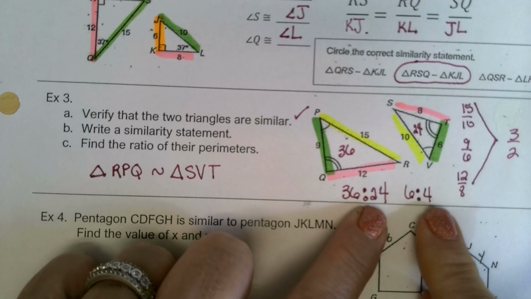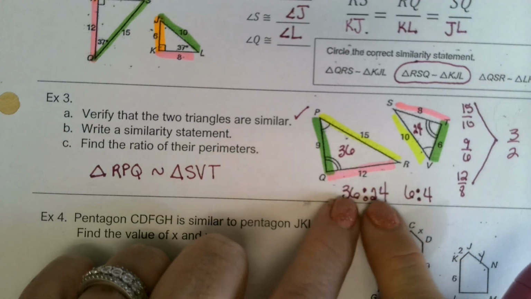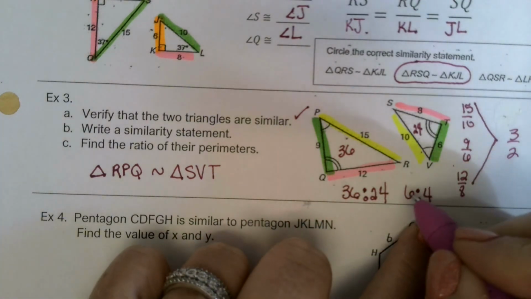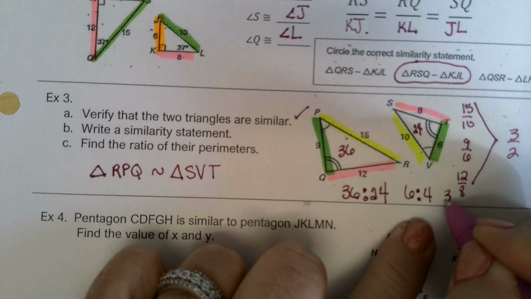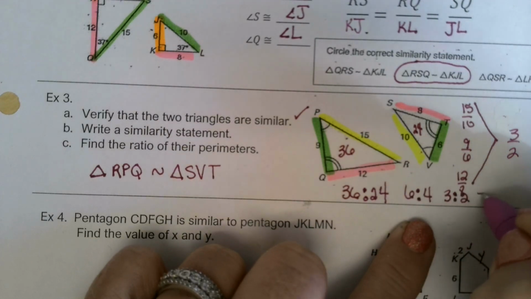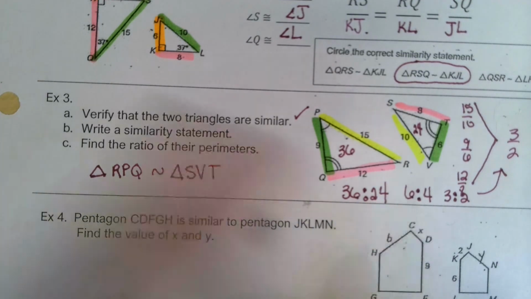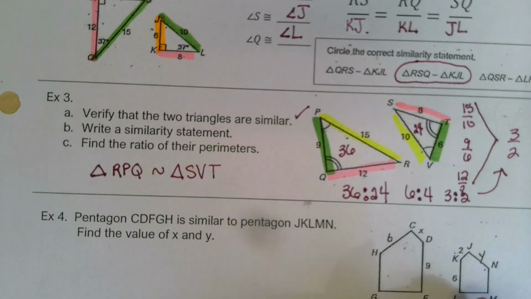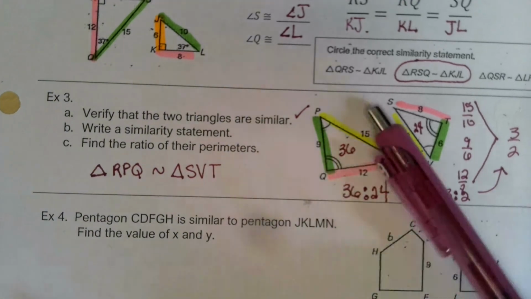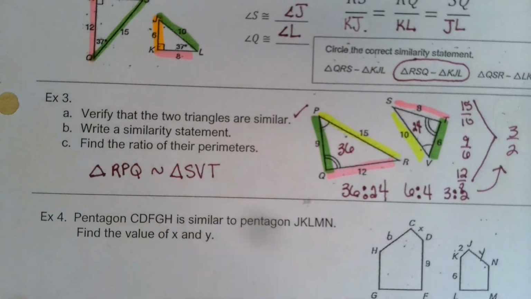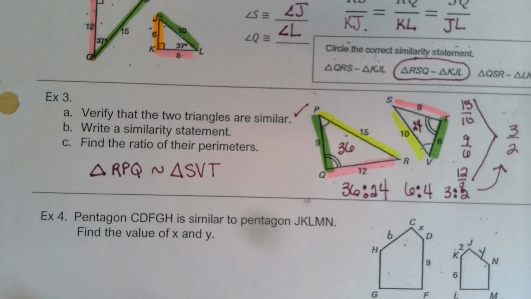But then also 2 goes into those. So that means 12 went into both of these. And so 2 goes into 6 3 times. 2 goes into 4 2 times, which is the same. And so the ratio of the perimeters is the same. You can actually use the perimeters to get the scale factor if you don't have all the sides of one figure. That can help you find the perimeter of the other figure.